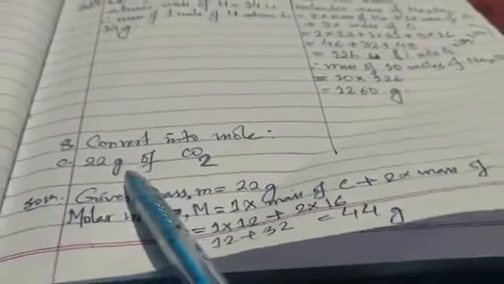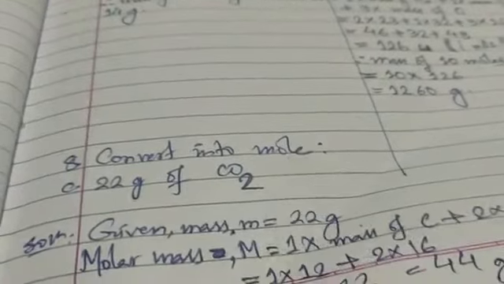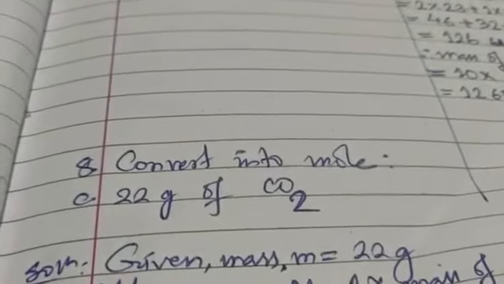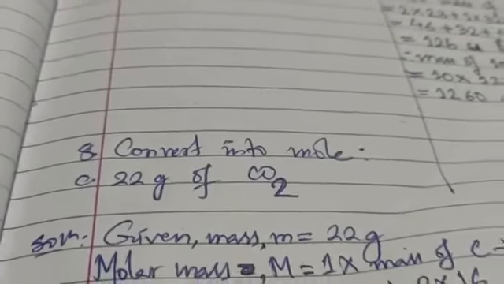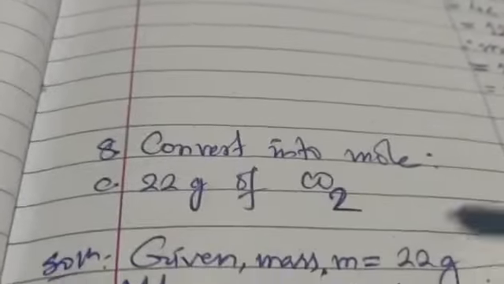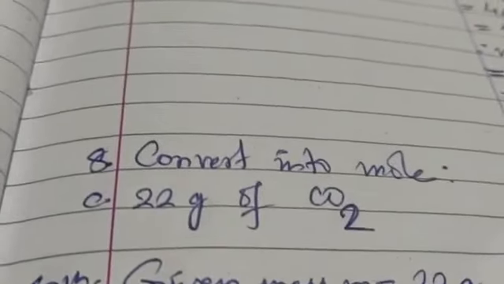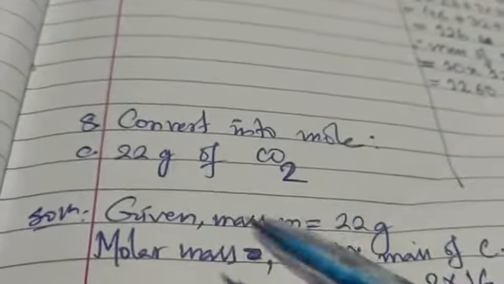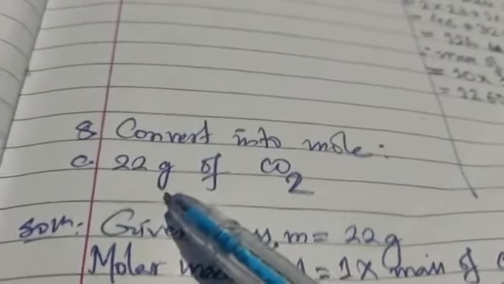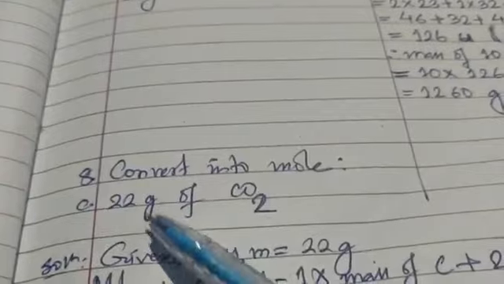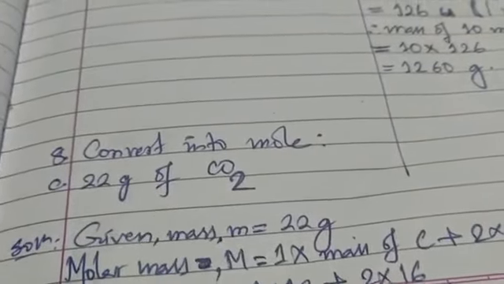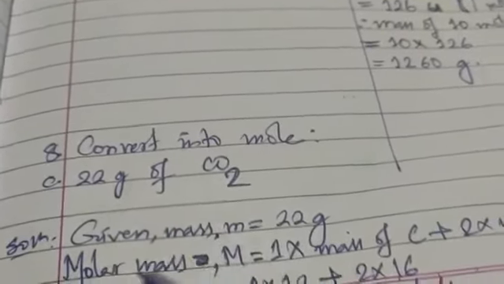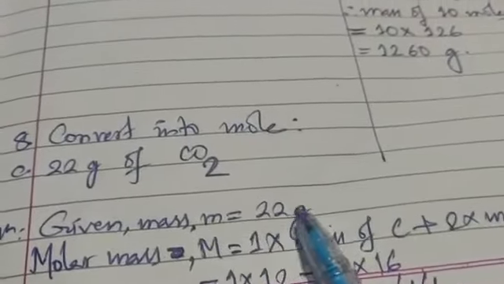Here, convert into mole. This is your question. Okay, convert into mole. Now what do you have to convert? I have taken C, because there are three questions A, B, C, and I've taken this one. All right, 22 gram of carbon dioxide. So what do you have to write first of all? You write 22 gram. This gram is the SI unit of mass. In this chapter we won't use kg, we'll use only gram for mass. So that's why we wrote the given mass is this much.